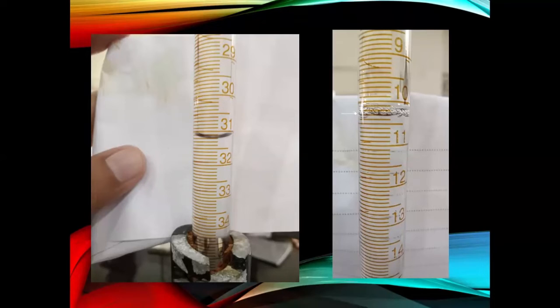See, another important thing, that although it is readable, the reading is not clear because of these bubbles. So we should avoid bubbles at the surface or anywhere in the burette. And here you can read it very carefully. So think about it. What should be the reading? Okay, see, it is 30, it is 31, it is 32. So the least value is 0.1.